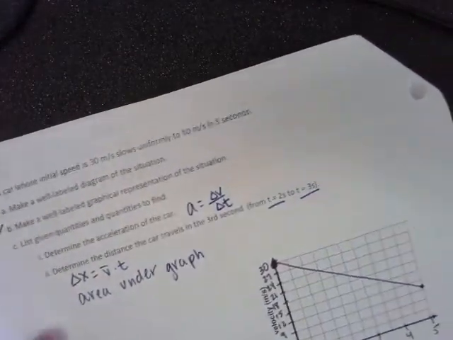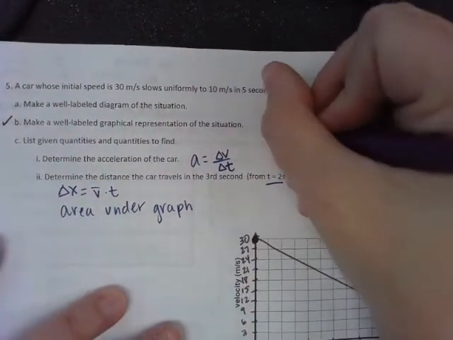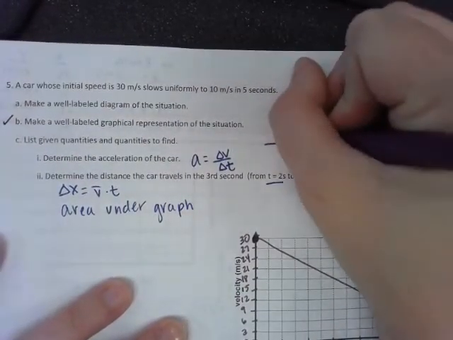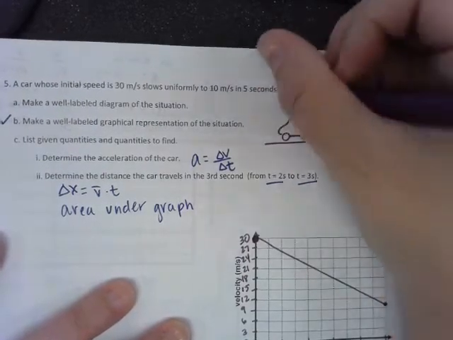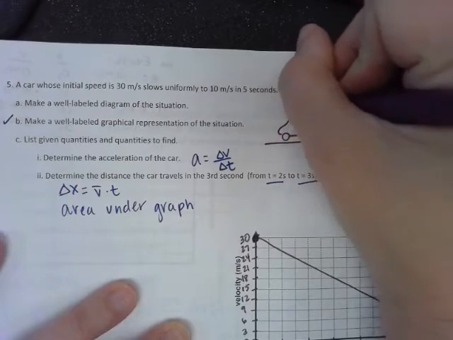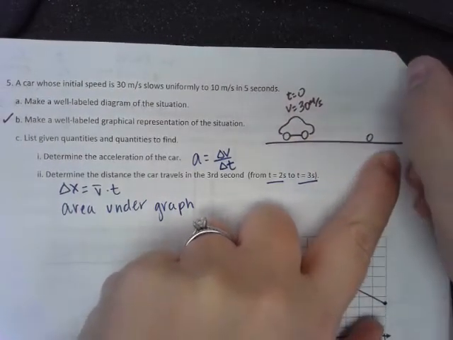It asks me for a well-labeled diagram of the situation. So I have a car. This is just like we did before. Here's my road. So it's not a flying car. And then my car is on the road. And at time equals 0, my velocity is 30 meters per second. So what's the car doing if it goes from 30 meters per second to 10 meters per second?